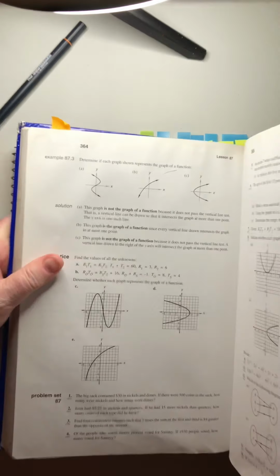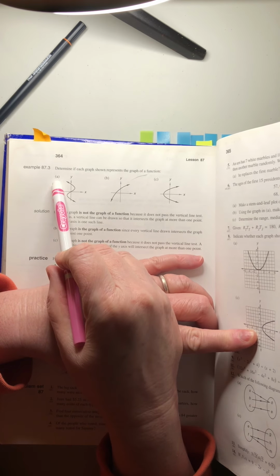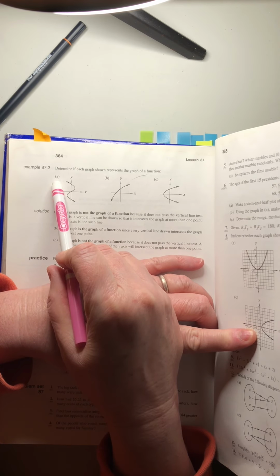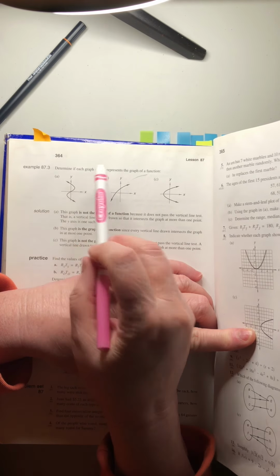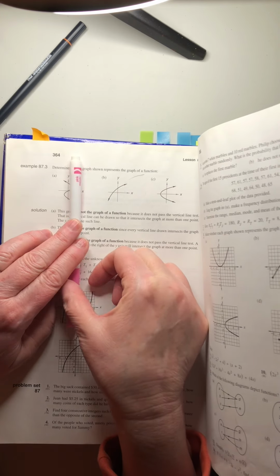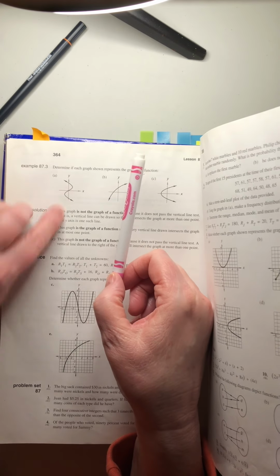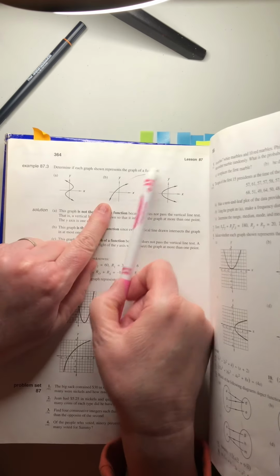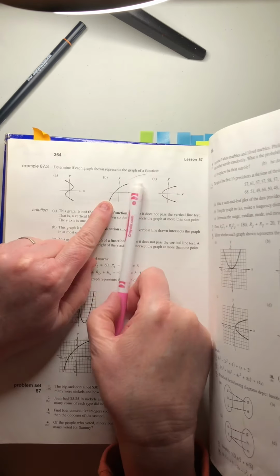Okay, A. Do you think A is a function where it touches only once, or does it fail because it touches twice? Oh, well, this is really easy, right? We can see, like, the y-axis is doing it, and that's a vertical line. Touch, touch, touch. No, it's not a function. What about this one? Yeah, this one looks good, right? Because it's curving, but it's curving in such a way that any line would only touch it once. Okay, so this one is a function.